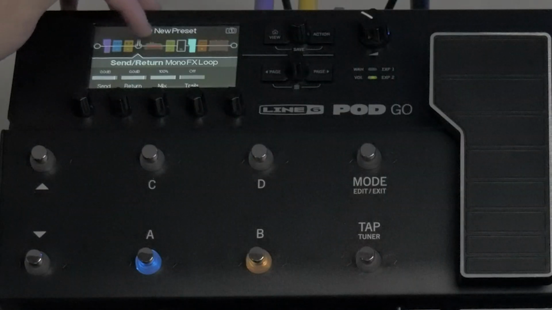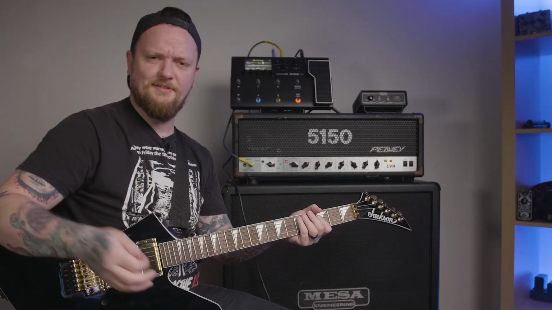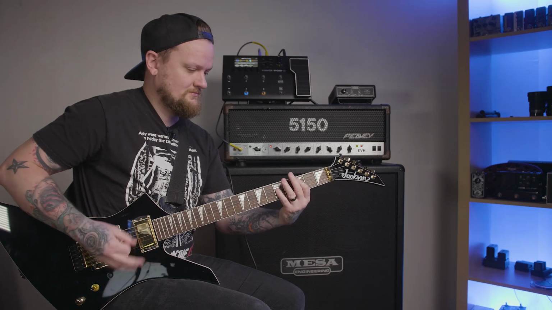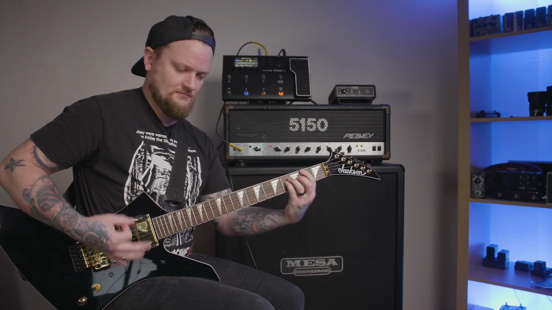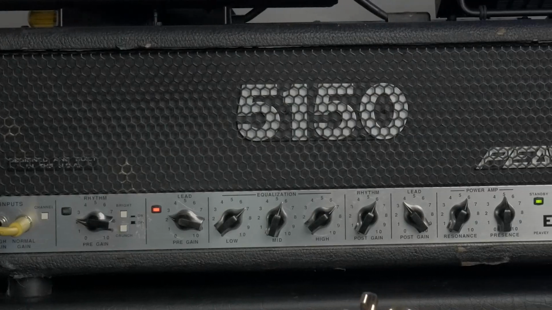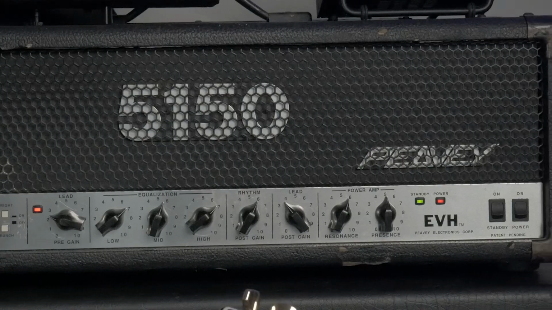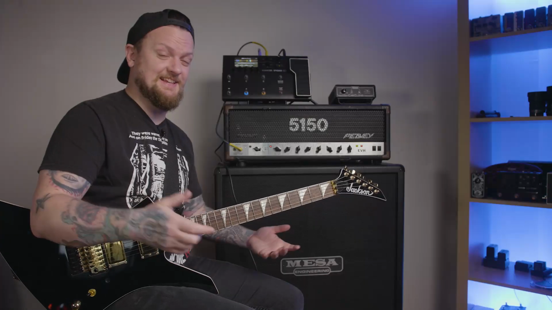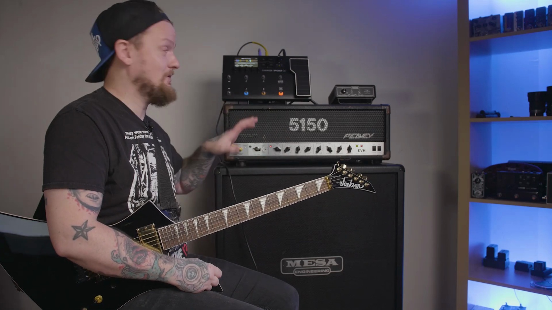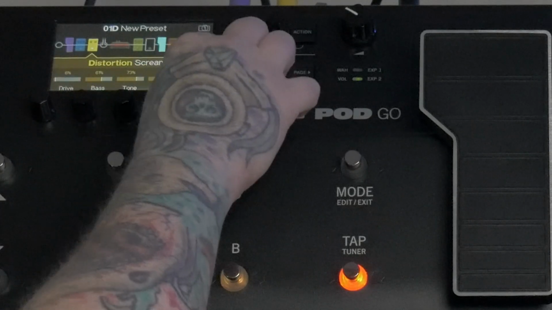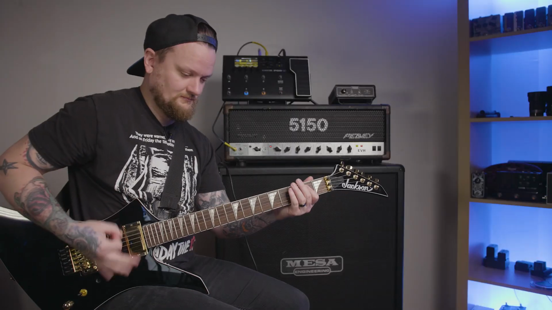So on the PodGo, I have it sitting right next to my amp, which is bypassed in the effects chain. So here's everything bypassed on the pod and just using my amp. But let's say we want to throw a boost before our amp. We can go into the PodGo here and we'll add in a tube screamer. Turn the drive down on that, turn the output all the way up.